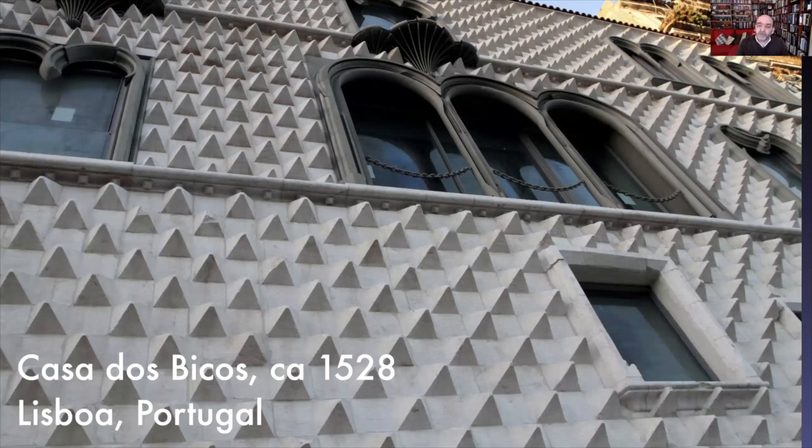Those of you that are from Italy know the Palazzo dei Diamanti, but this is in Lisbon, the Casa dos Bicos, House of Spines. I don't know how to translate it in English. It's a house built in 1528. And if you come here and look at this, you are looking at diamonds. Not diamonds, they are limestone, but as diamonds, as point cut diamonds.